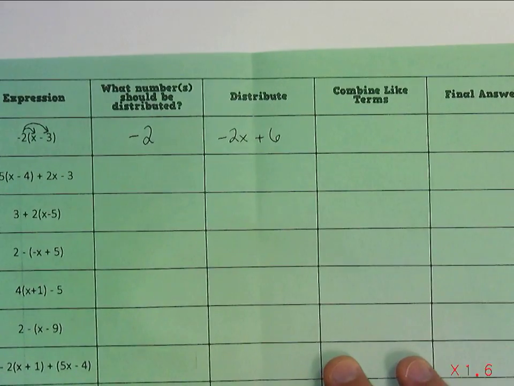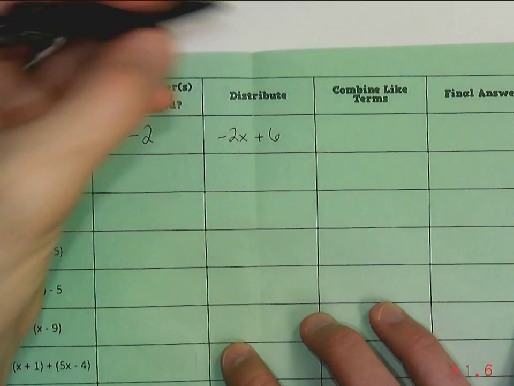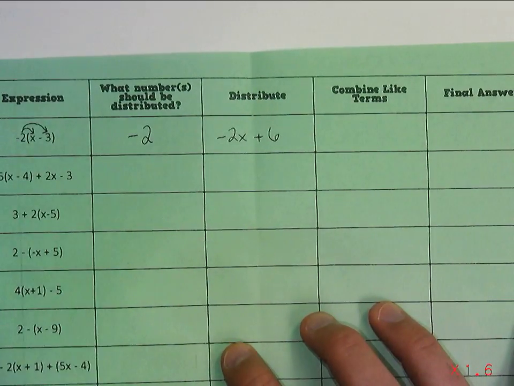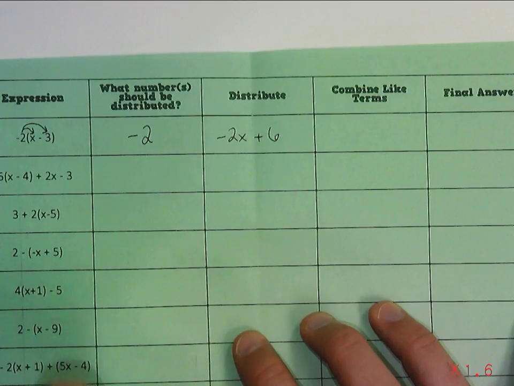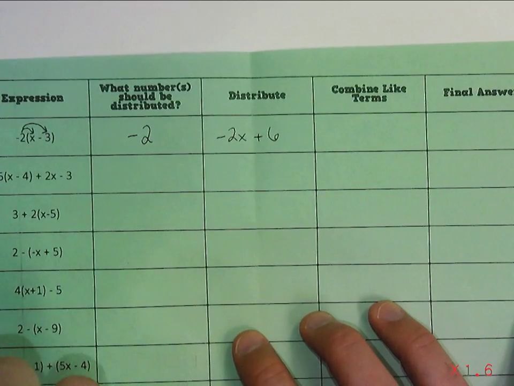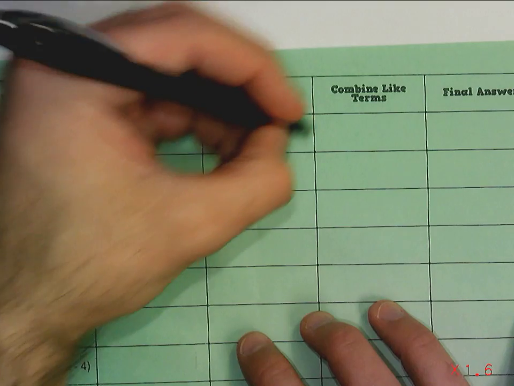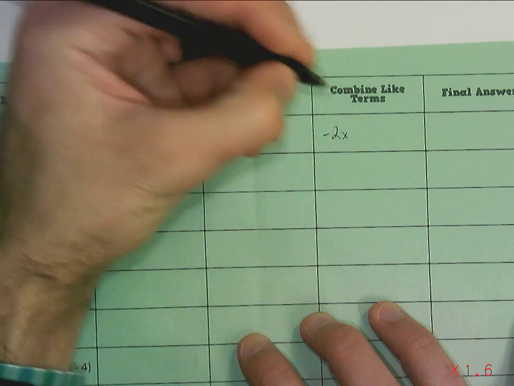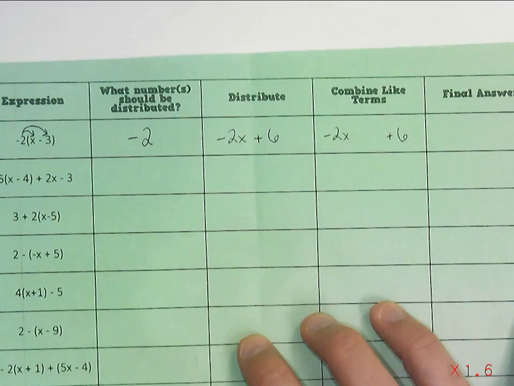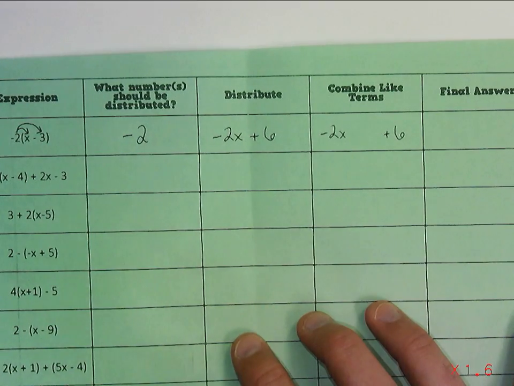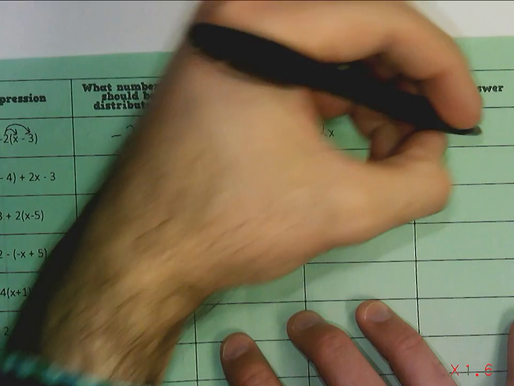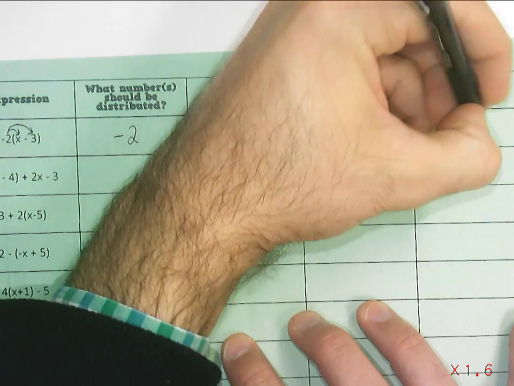And here's where combining like terms comes back in. So I'm going to separate everything that I have. Remember, like terms have the same variables and the same exponents, and how we write them in the end, that order doesn't matter. So we have a -2x and we have a +6. Neither of those have the same variables or exponents, so our final expression would be -2x plus 6.